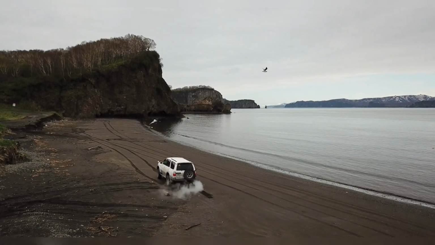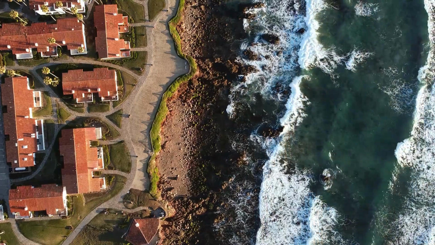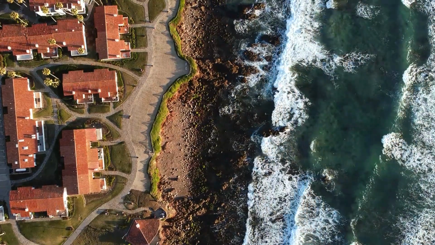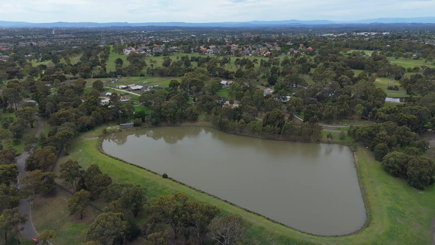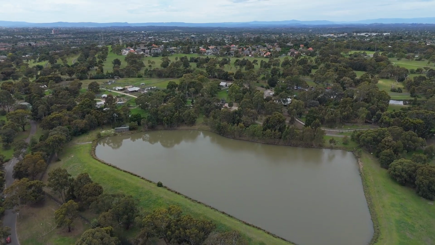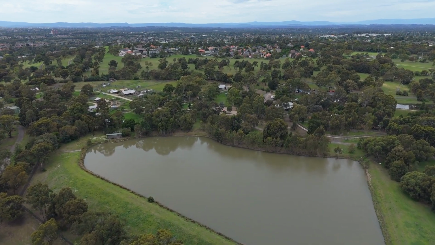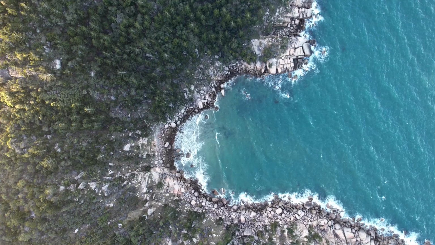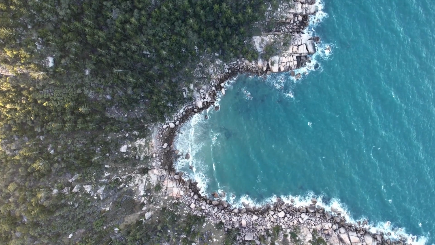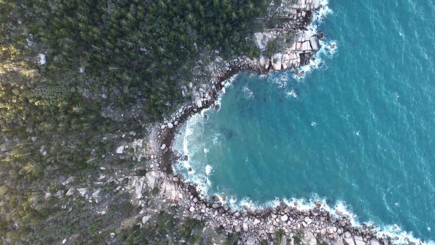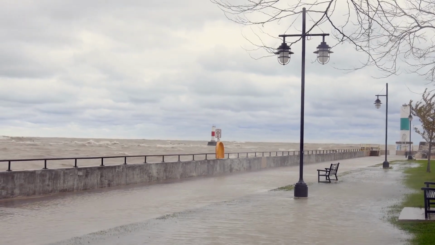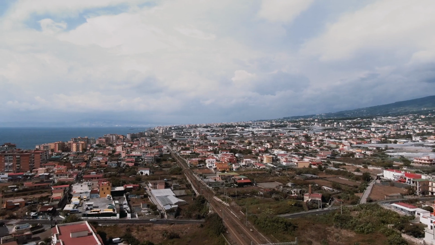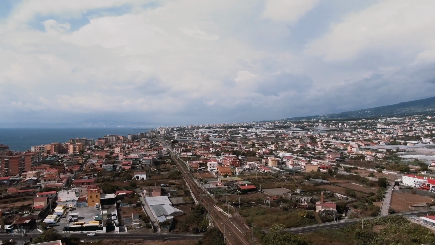Setbacks involve setting construction and development further back from the coast, away from areas at high risk of erosion and flooding. By avoiding development in vulnerable areas, setbacks reduce the need for hard defenses and allow the natural coastline to change without putting people or property at risk. Setbacks are a proactive and sustainable solution, but they require careful planning and may face resistance from developers and property owners.